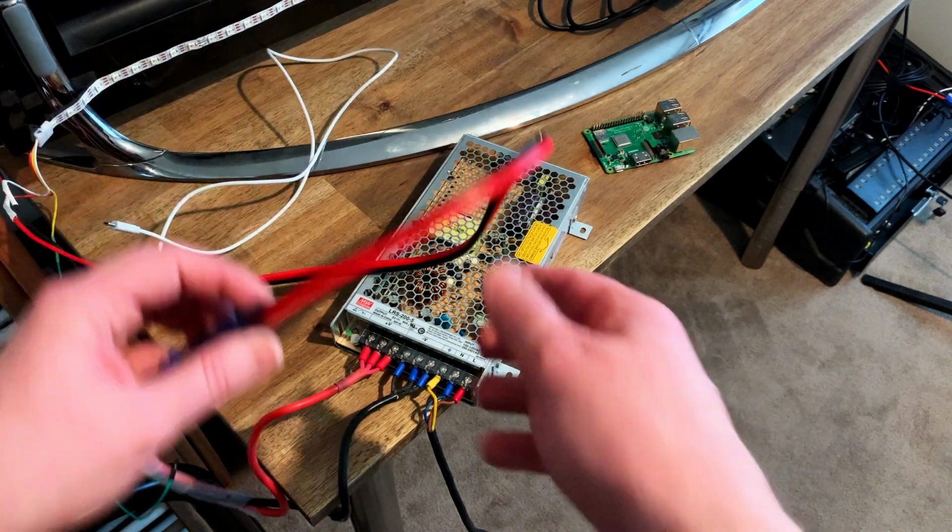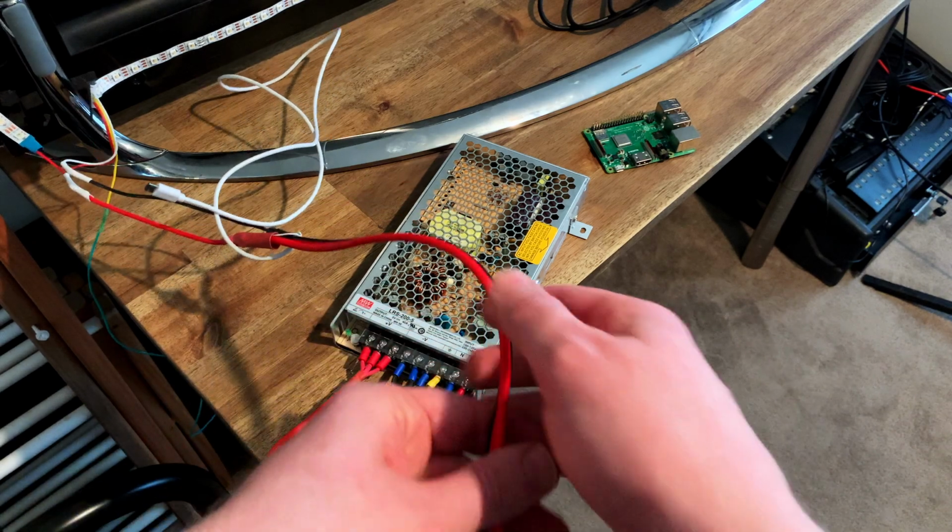So from the power supply, I've got this 12 gauge cable.